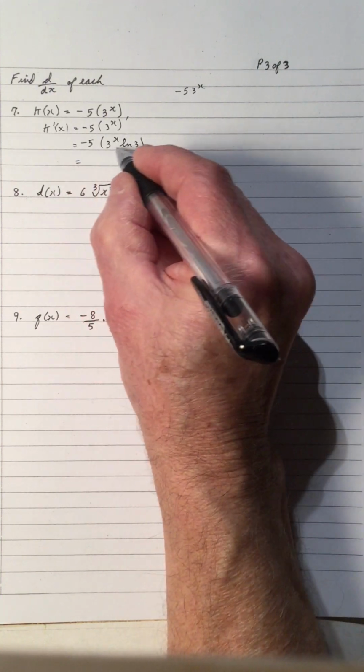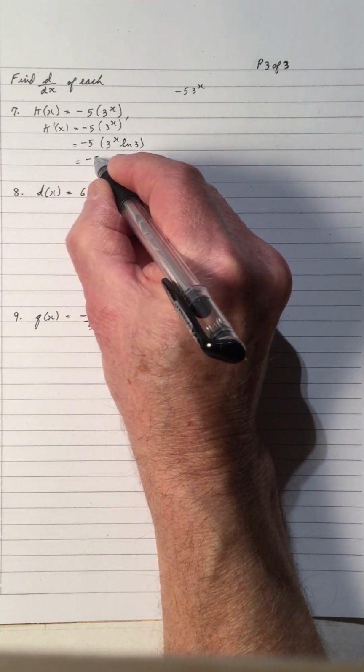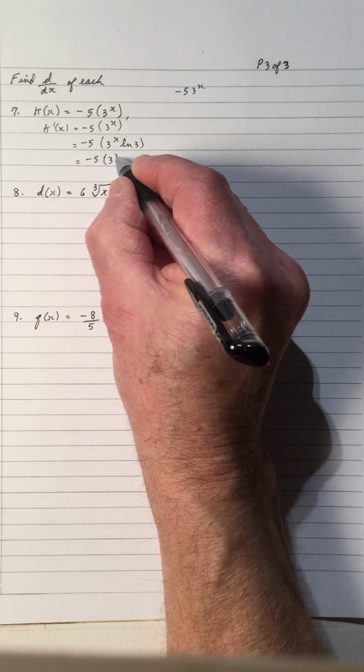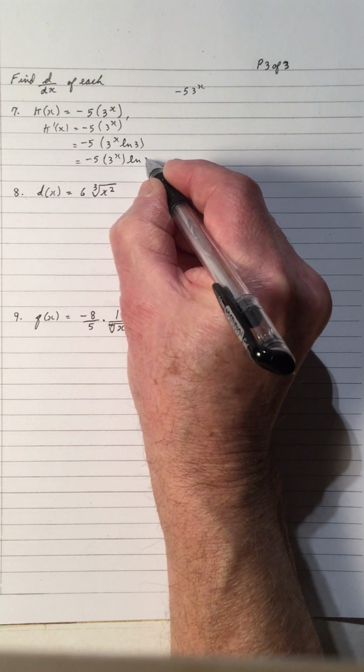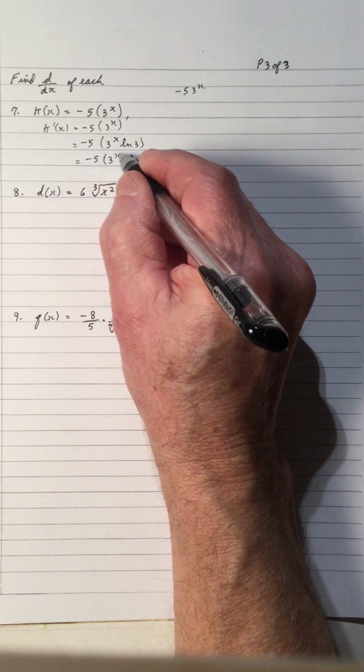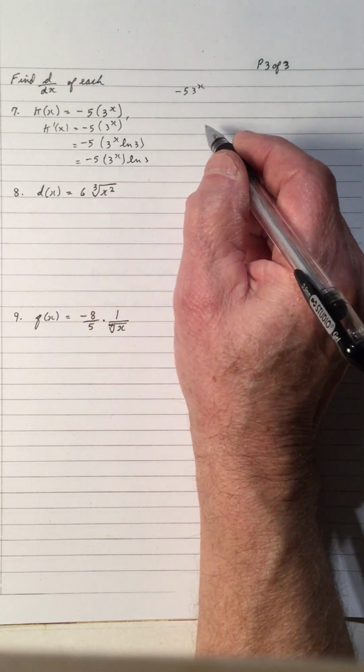And again, you can leave it in that order, and I put a bracket around like this. Again, put a bracket around here so the negative 5 is times this function.